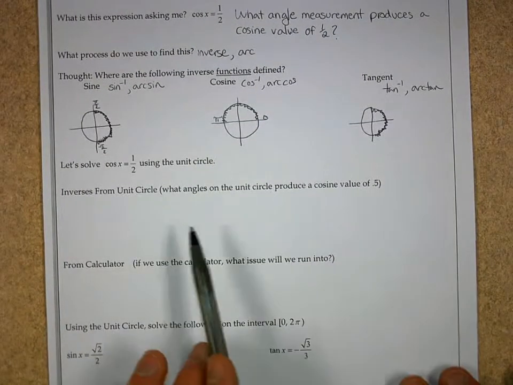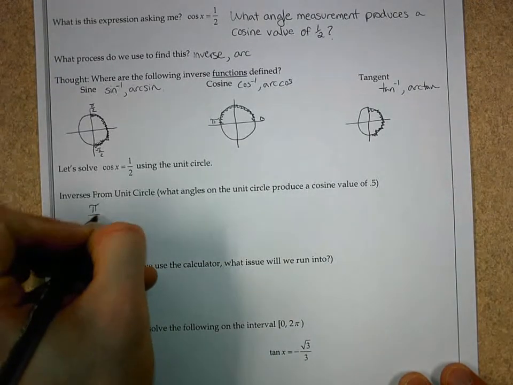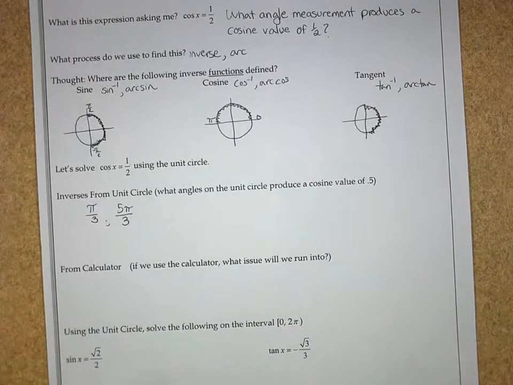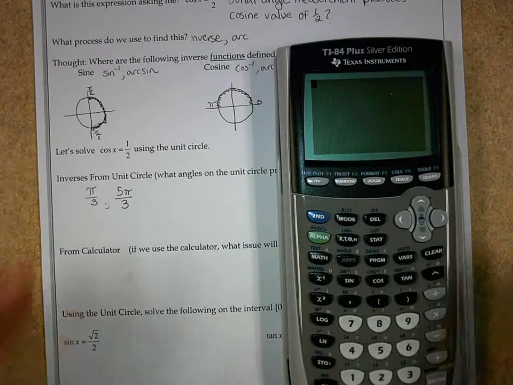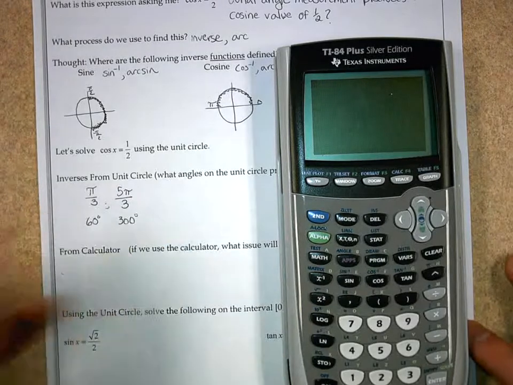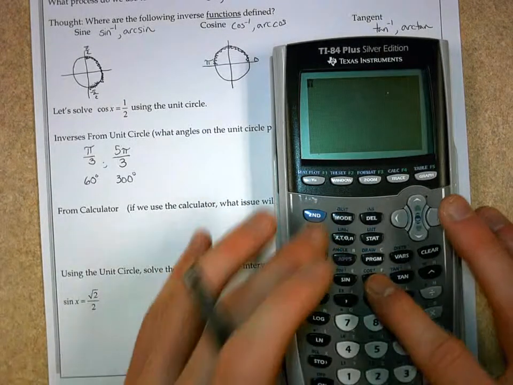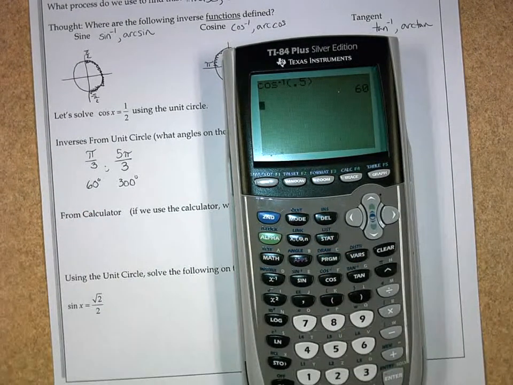So inverses from the unit circle: what angle on the unit circle produces a cosine value of 1/2? Well, that's going to be pi over 3 and 5 pi over 3. However, if we use the calculator, let me put this as 60 degrees and 300 degrees so you can see that there. If I use my calculator for the cosine inverse of 0.5, you can see I only get one answer. I only get the 60 degrees.